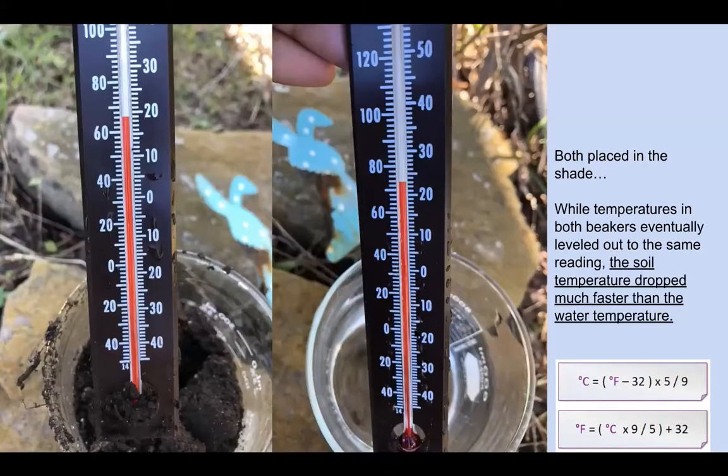And then to replicate the other kind of breeze, I placed both of these beakers in the shade, and the soil temperature dropped much faster than the water temperature. Now, it is important to note that eventually over time, the 2 temperatures in my experiment actually did level out to about the same. But when I first put them in the shade, there was a big noticeable difference in the soil one. So the soil temperature dropped much faster.